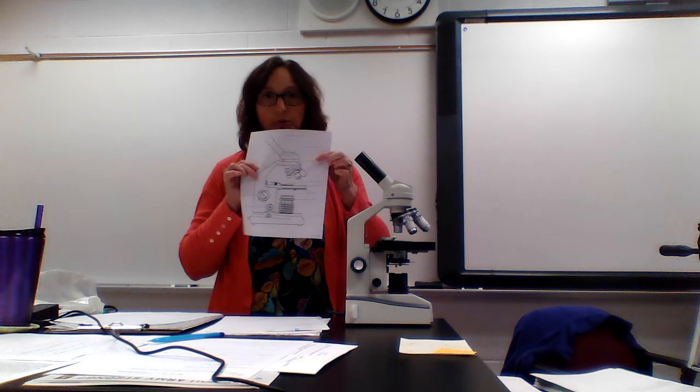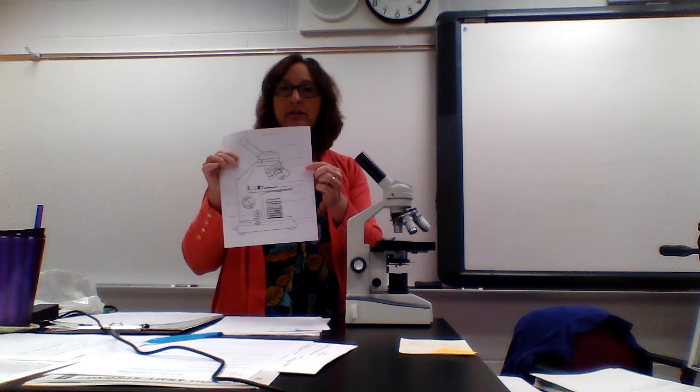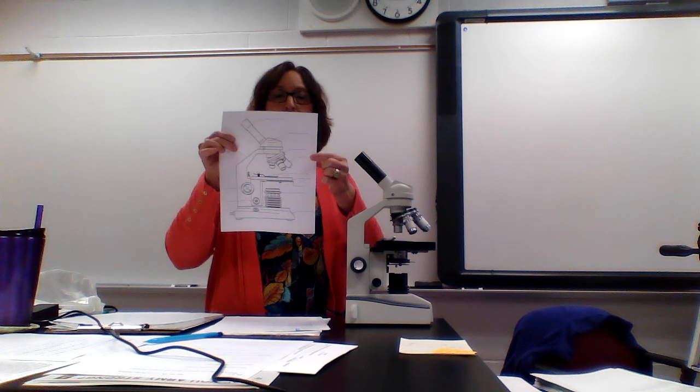so hopefully you put right here, that third line down is revolving nose piece. You've got 3 objective lenses. On this line, which is the 4th line, you can just put the word objective lenses, and then why don't you separate out the 3?